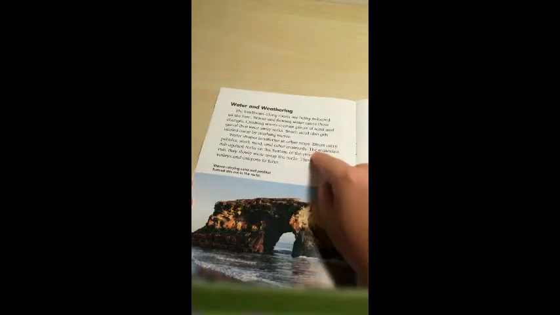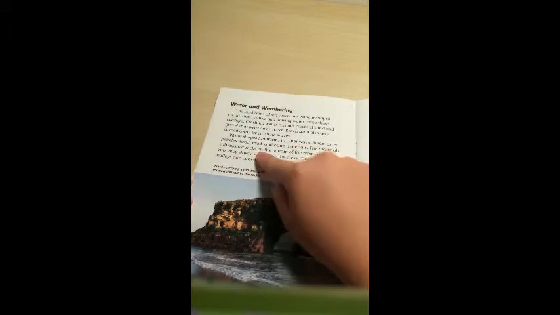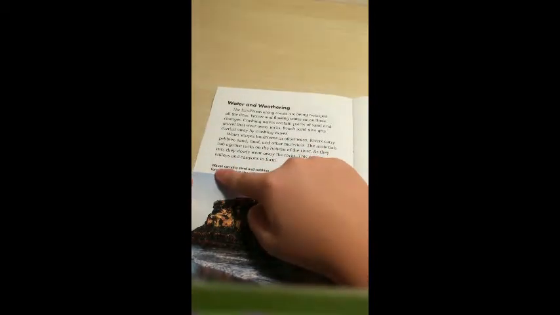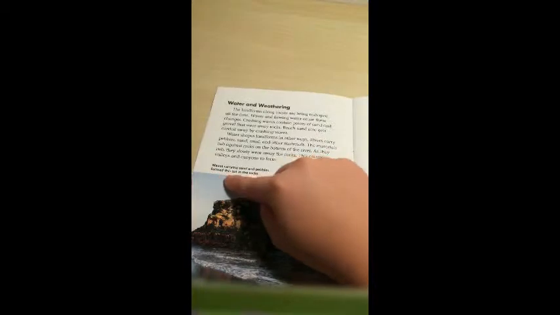Rivers carry pebbles, sand, mud, and other materials. The materials rub against rock on the bottom of the river. As they rub, they slowly wear away the rocks. This causes valleys and canyons to form. Waves carrying sand and pebbles formed this cut in the rocks.